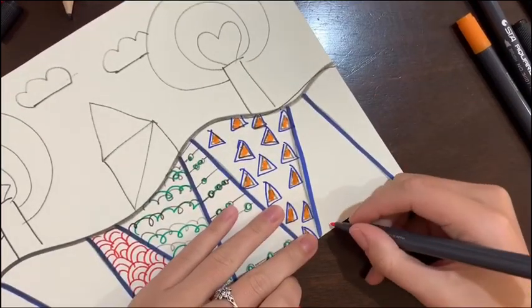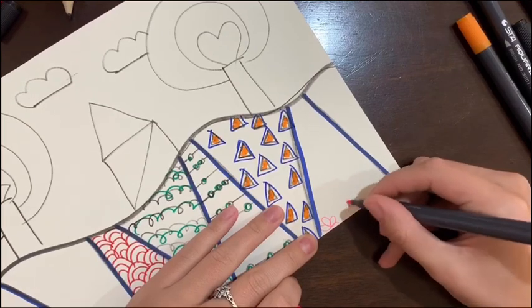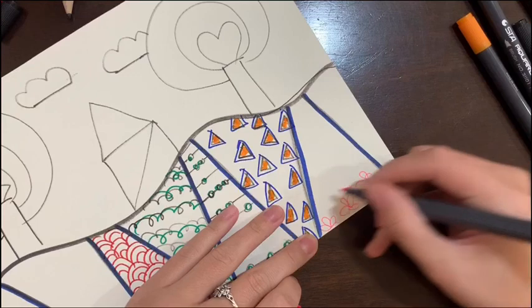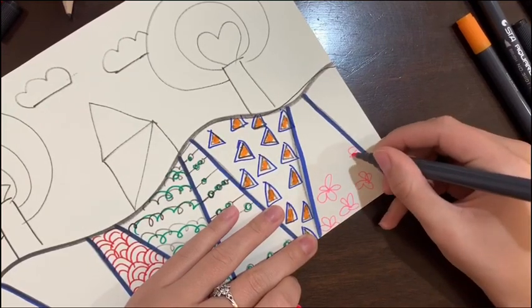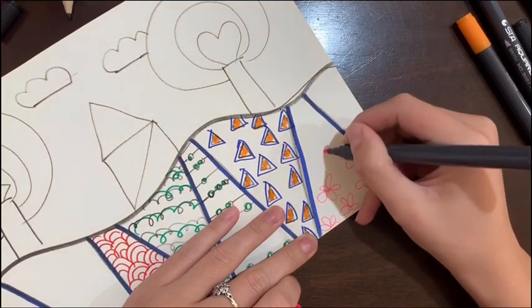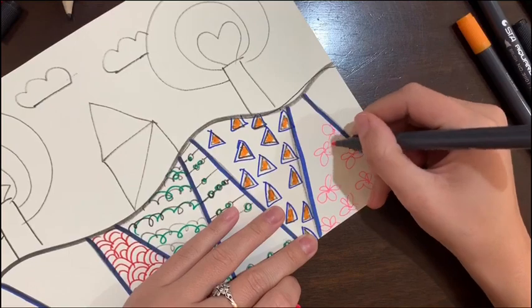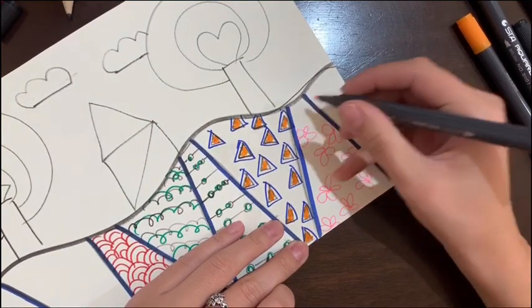Okay, here I will make flowers. By repeating flowers or any other object, some geometric shape like I did here, you are making pattern.